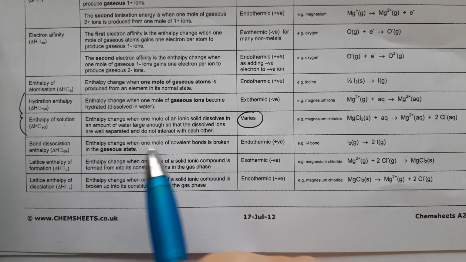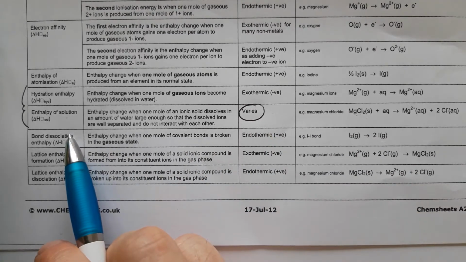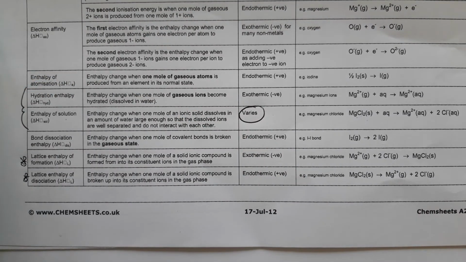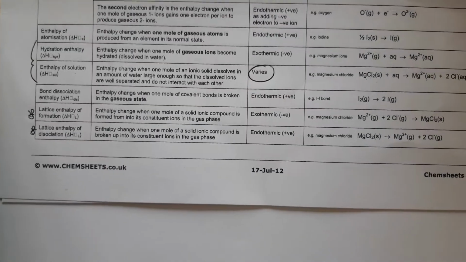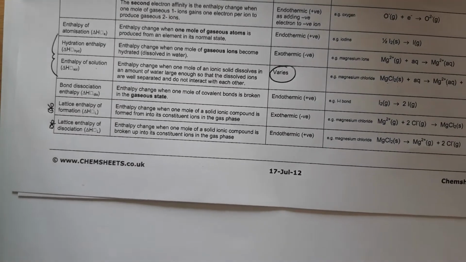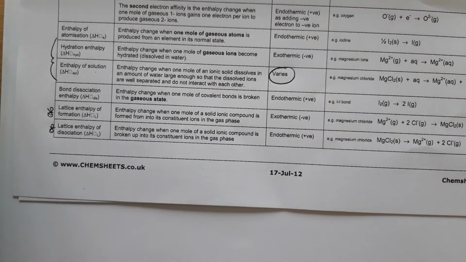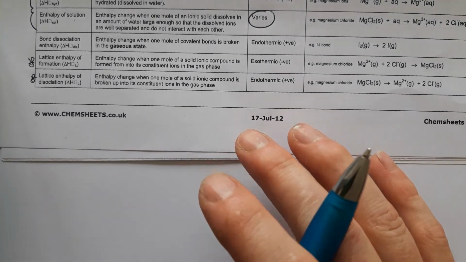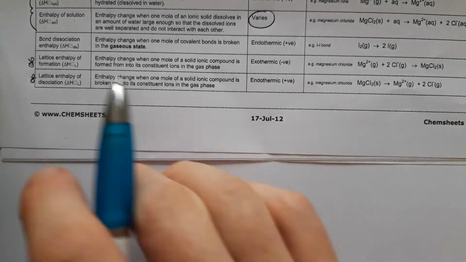So the ones I'm going to talk about now: we're going to do bond dissociation enthalpy, and then these two at the bottom are going to be incredibly important for the next topic, which is Born-Haber cycles. So if you wanted to read ahead on Born-Haber cycles, feel free to do that. Right, bond dissociation enthalpy though.